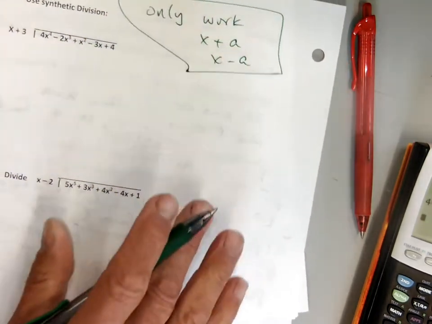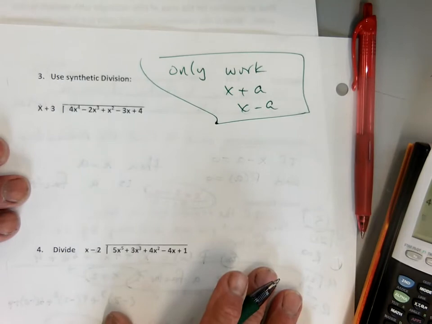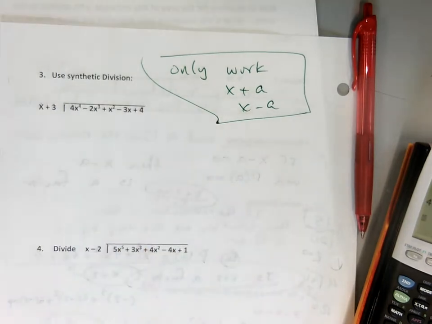Okay, so here's how synthetic division works. When we do synthetic division, first of all, everything's backwards, everything's upside down, and the variables are invisible. So we're going to make the x's invisible. That 4x to the 4th, the x to the 4th is invisible. Minus 2x cubed, x cubed is invisible. 1x squared, that's invisible. Minus 3x, x is invisible.